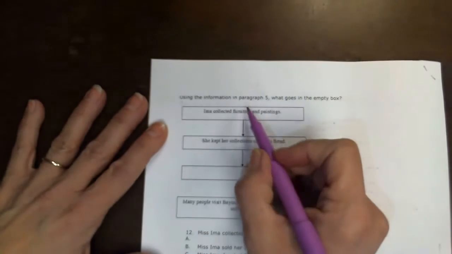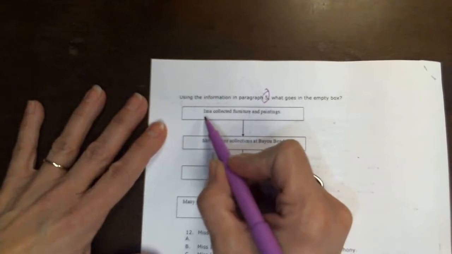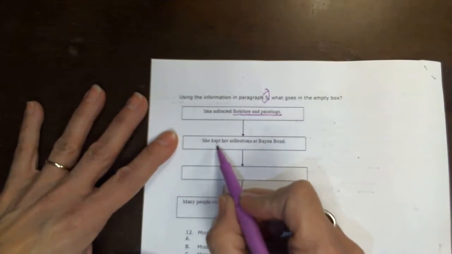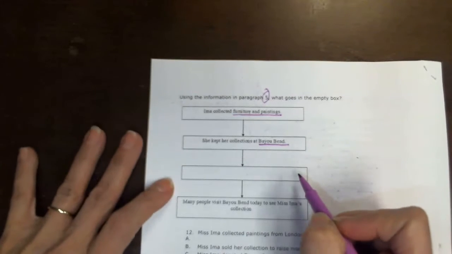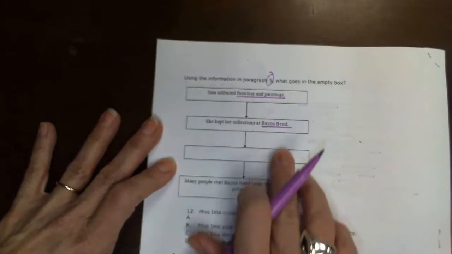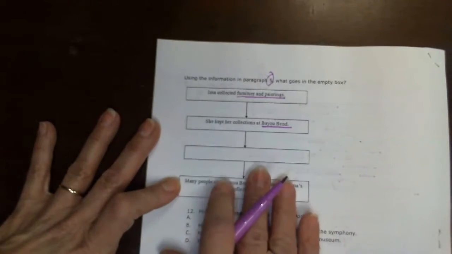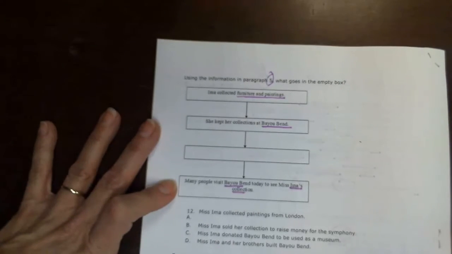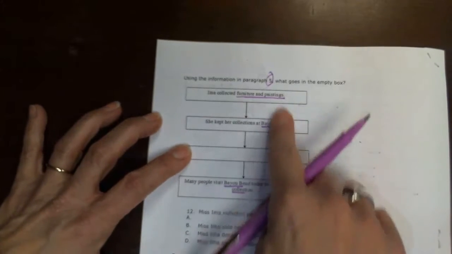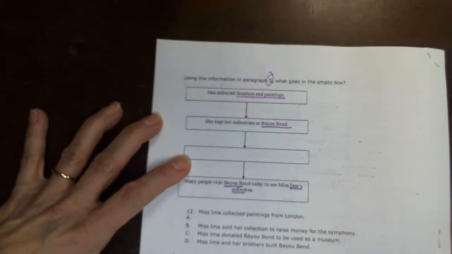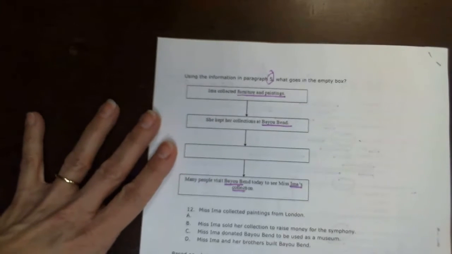Okay, this is going to go with number 12. Using the information in paragraph 5, what goes in the empty box? Imma collected furniture and paintings. She kept her collection at Bayou Bend. Then we need to see what happens after that. Looks like it could be sequencing, but I'm not sure. Many people visit Bayou Bend today to see Miss Imma's collection. It may just be information about her collection from Bayou Bend. We'll have to wait and read the story, and when we find these different things, we'll want to underline those and see what comes in the middle, or if that's not another detail.